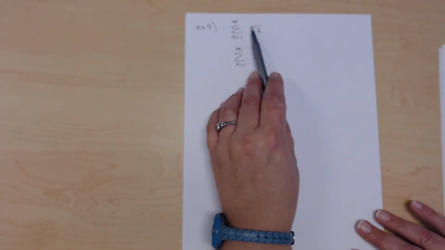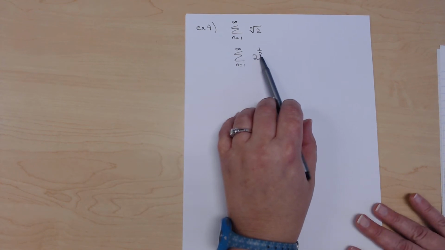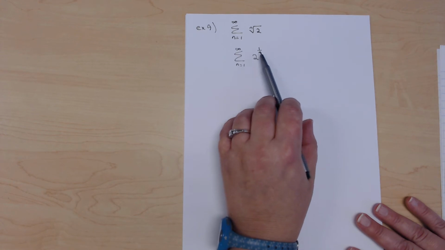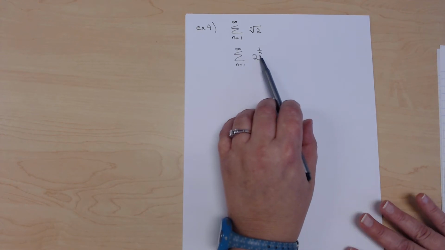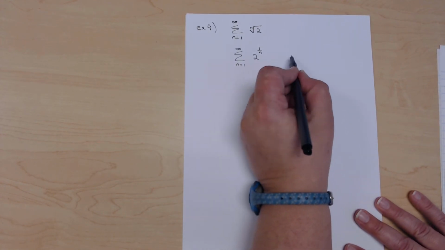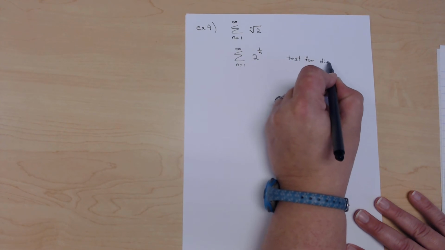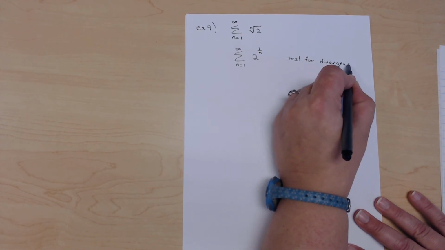Even though my n is the exponent, it's not a regular n, so I am not going to use geometric. It just doesn't fit that pattern. It's close. It's probably the closest you're going to get without it actually being geometric. So this one's a little bit harder. So this one we're going to do the test for divergence.